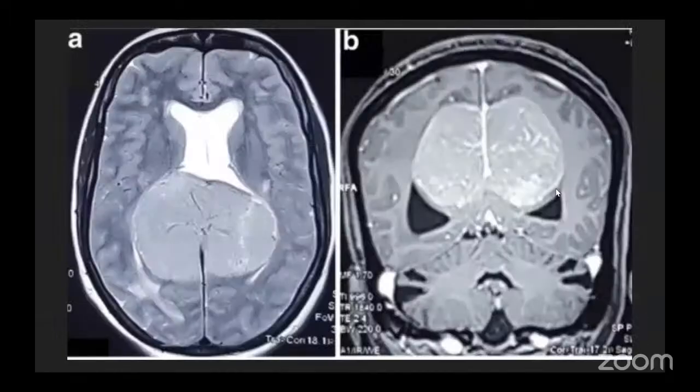What do you think of this image? Can somebody comment? It's completely okay if you don't read it in entirety, just comment. What do you think this is?